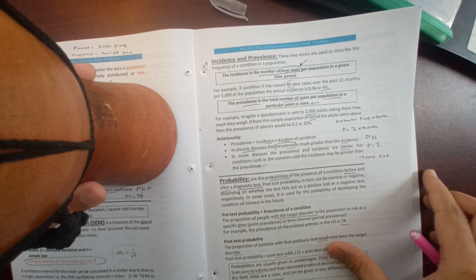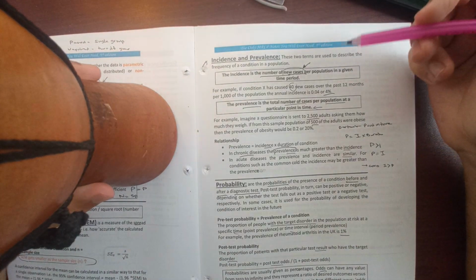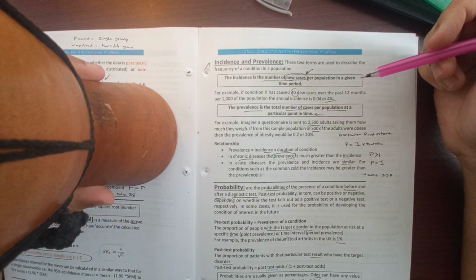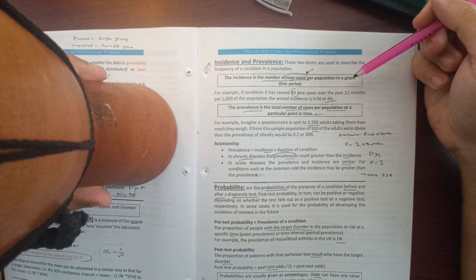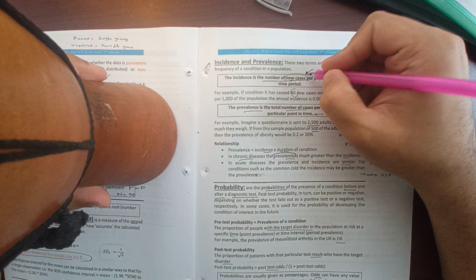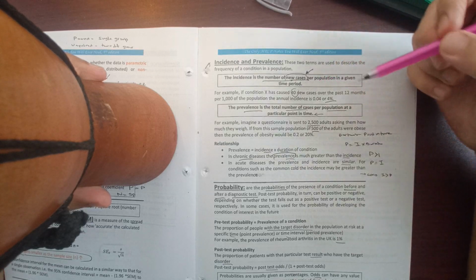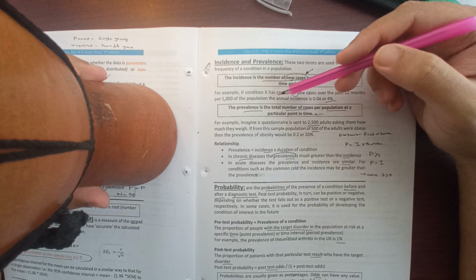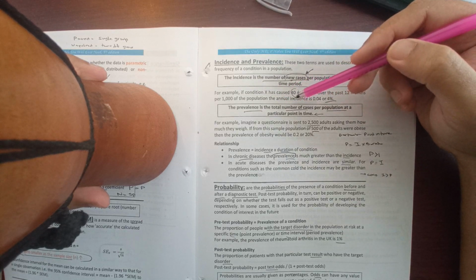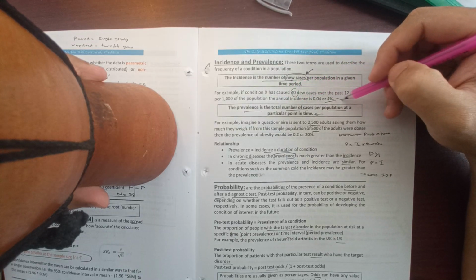Okay, incidence and prevalence. The two terms are used to describe the frequency of a condition in a population. The incidence is the number of new cases per population in a given time period. So, new cases. For example, if condition X has caused 40 new cases over the past 12 months per thousand of the population, the annual incidence is 0.04 or 4%.